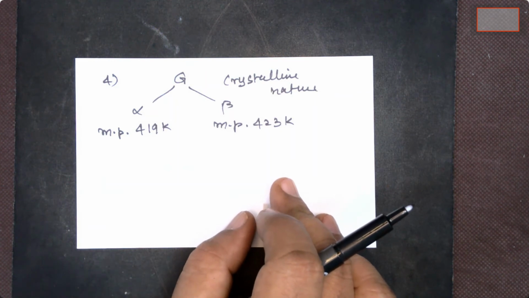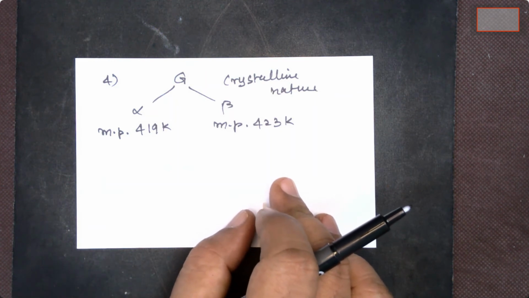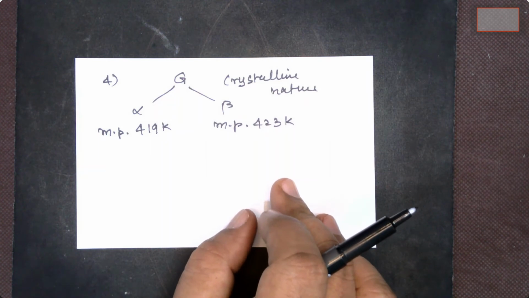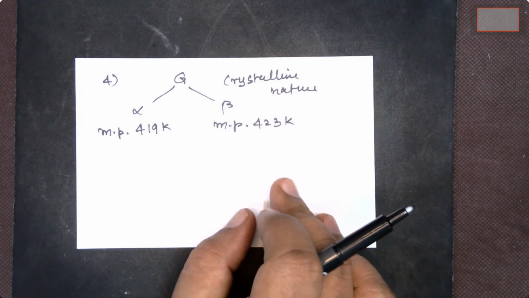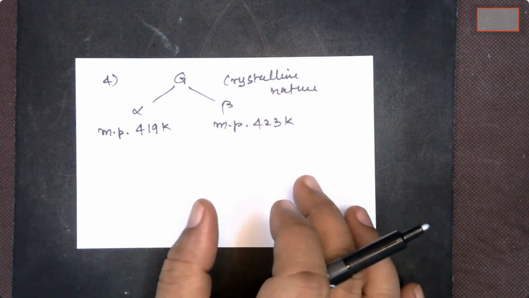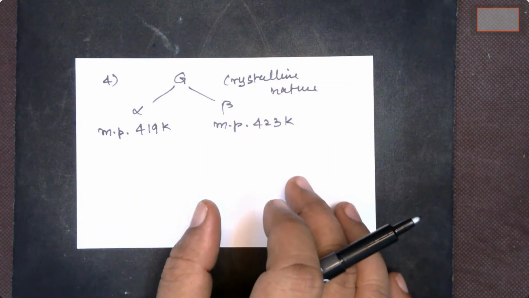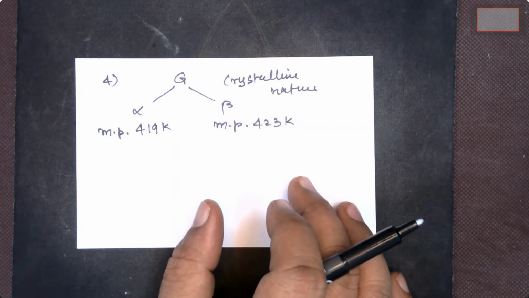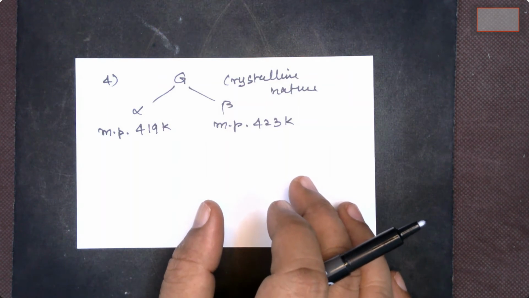This behavior could not be explained by the open chain structure of glucose. So it was proposed that one of the hydroxyl units would have added to the CHO group.